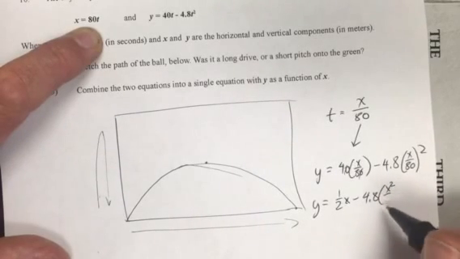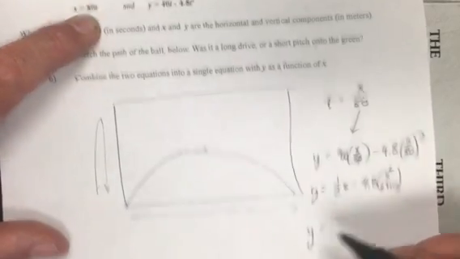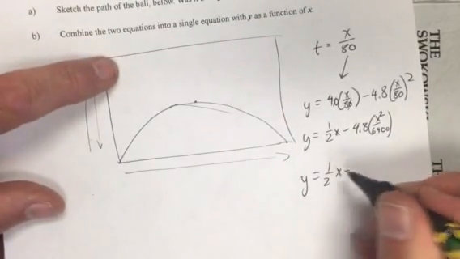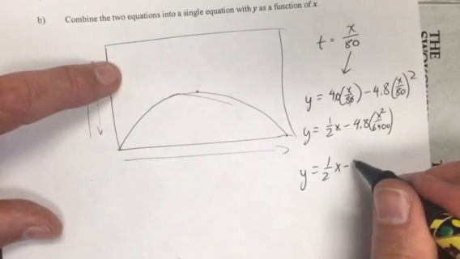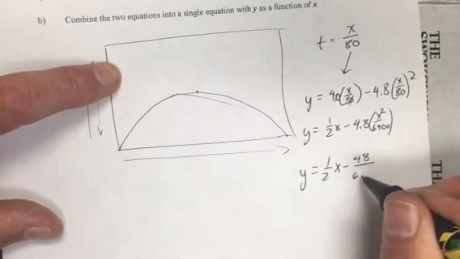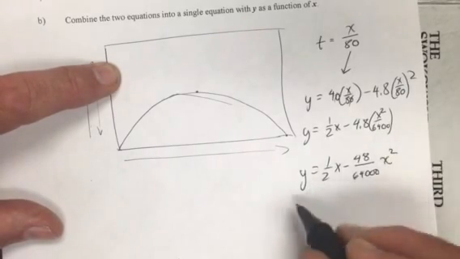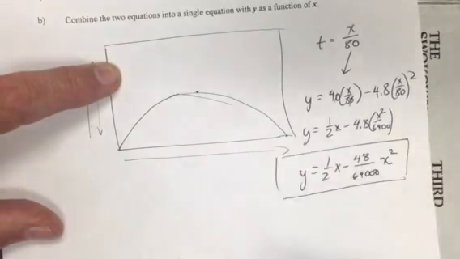Well, x squared over 6,400. And I suppose I can write it as 1/2 x minus 448 over 64,000 x squared. All right, that's at least relatively simple with integers. Okay.